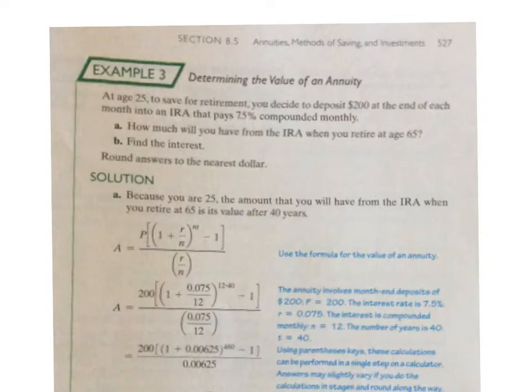Okay, so this is example 3, and again, we're determining the value of an annuity. But now the interest is compounded n times per year, as opposed to once a year. So this is page 527. On page 526, you'll see a yellow box, which you should have written down already, which is the value of an annuity, interest compounded n times per year. So that is a formula that we're going to be using.